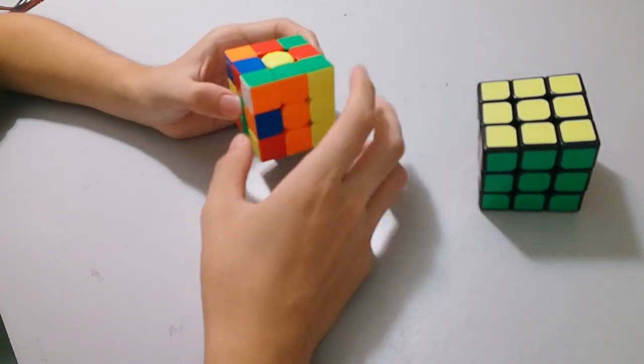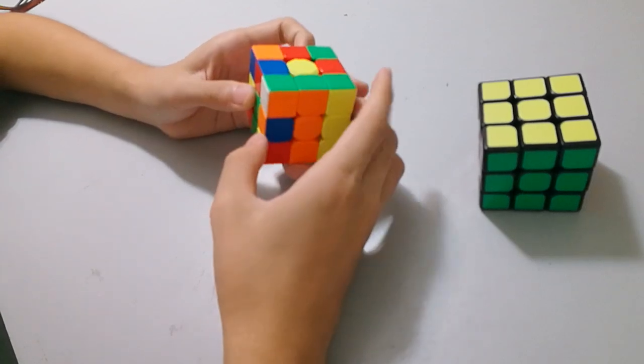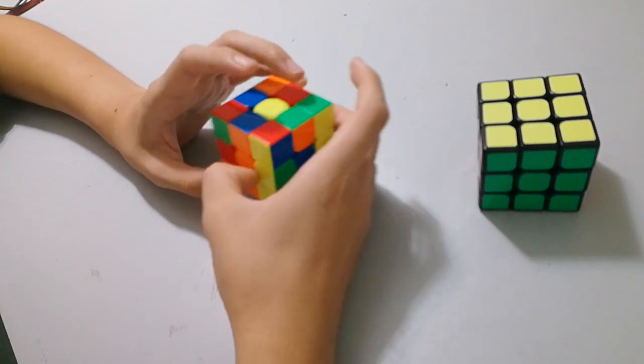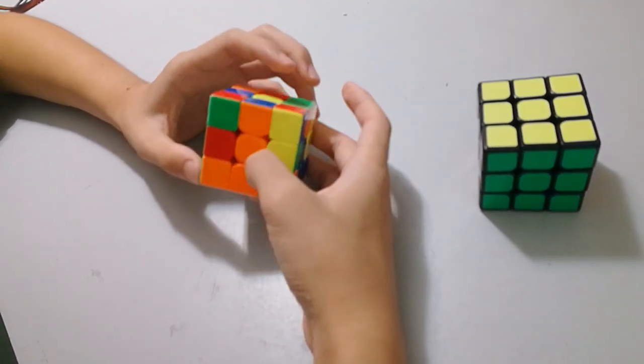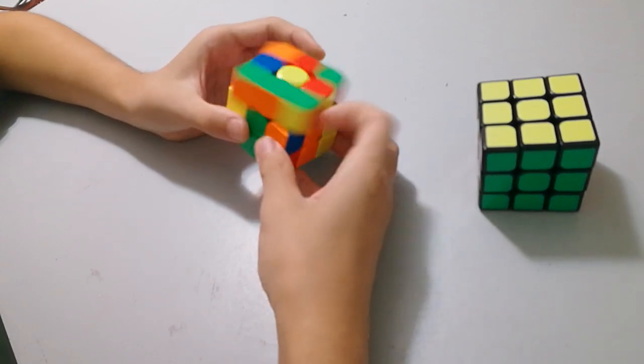Then they are paired up. And then you just insert it normally. You cannot insert it this way because it will break up the pair. See, the pair is split. So you need to just figure out your own way.